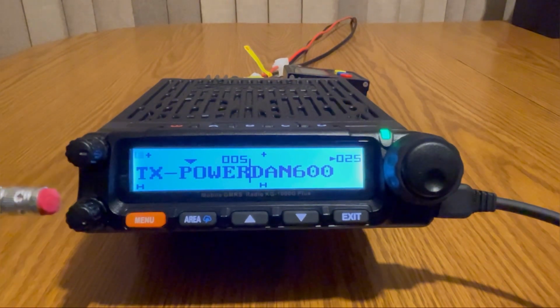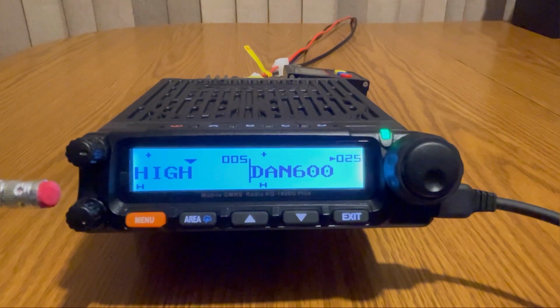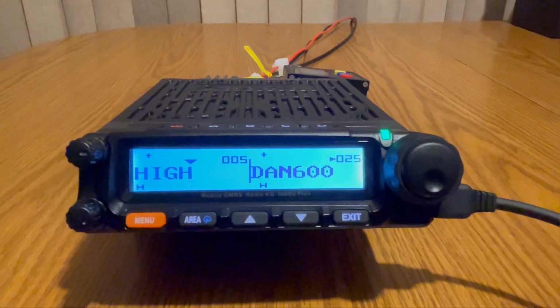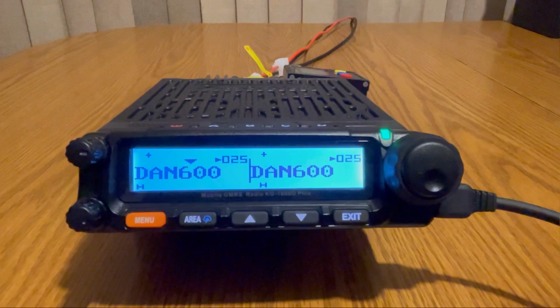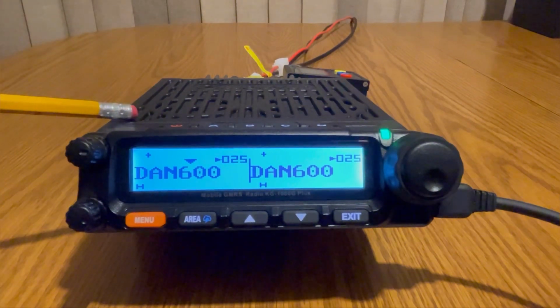Power. Now power, you can set, hit menu, you got high, medium, and low. High is about 43 watts if you're running off of like a car battery. If you're running off of an alternator that has more voltage, like 14.8 volts or 14.2 volts, you'll get 48 watts. If you're running over 15 volts, you'll get 50 plus watts. Just depends on how many volts you're running into the radio.